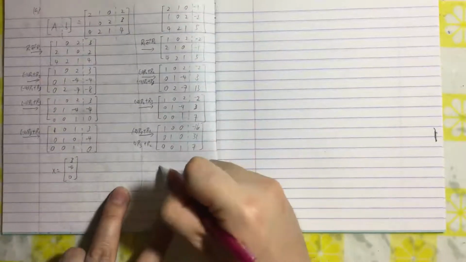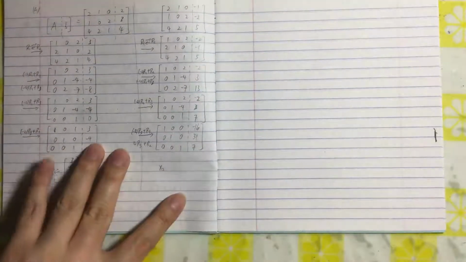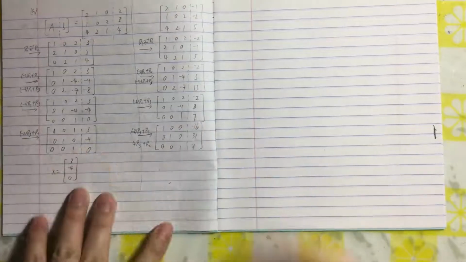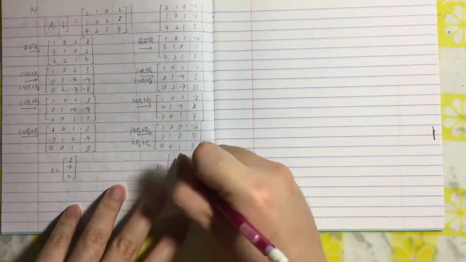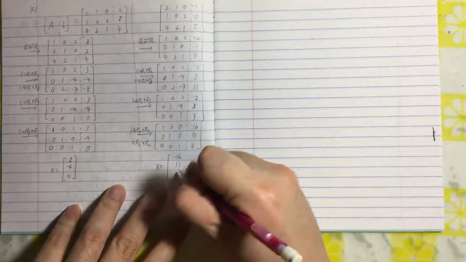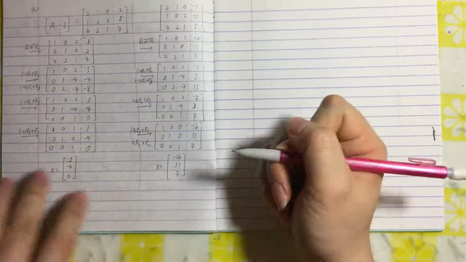So the solution here is this column vector -16, 31, 7. We get exactly the same answer.